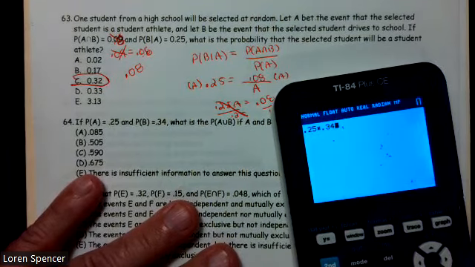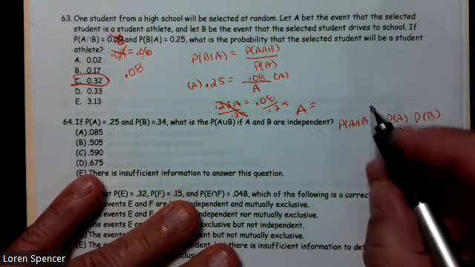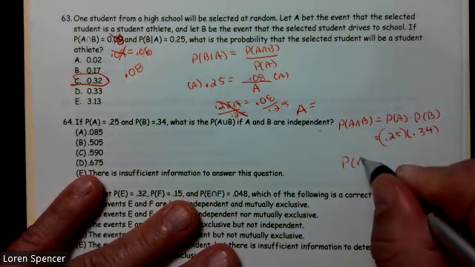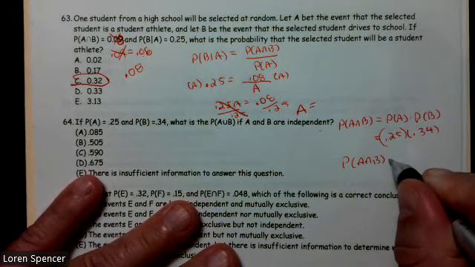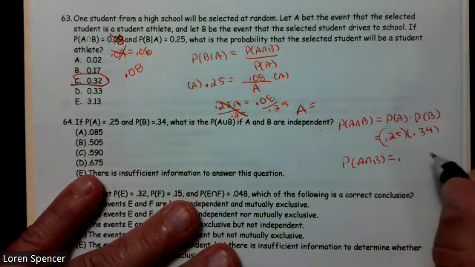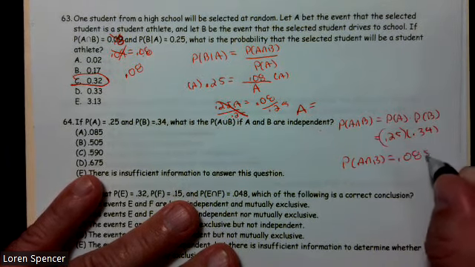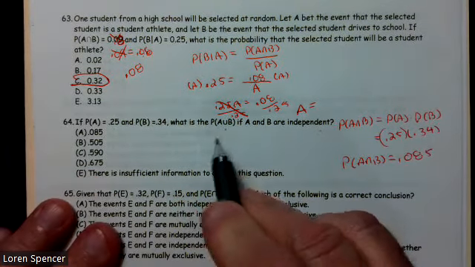0.25 times 0.34, and we get 0.085. So the probability of A and B equals 0.085. But that's not what they asked me for. They asked me for the union.